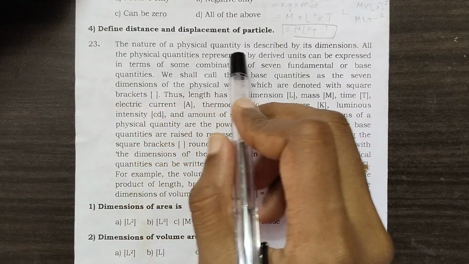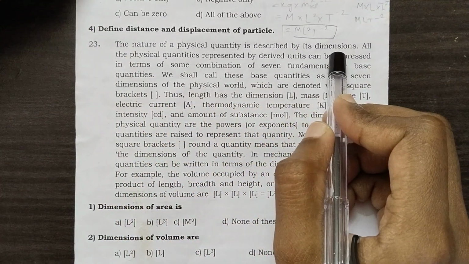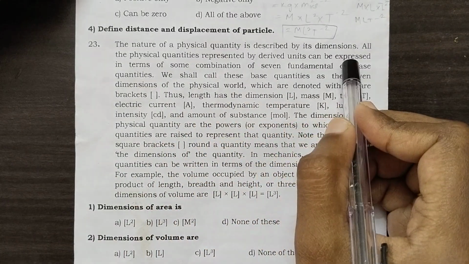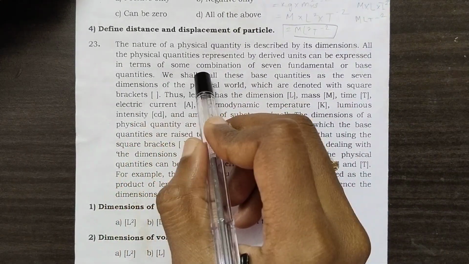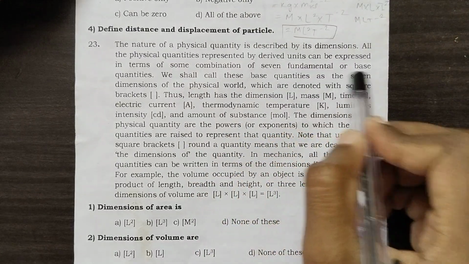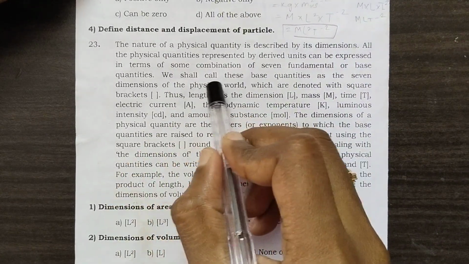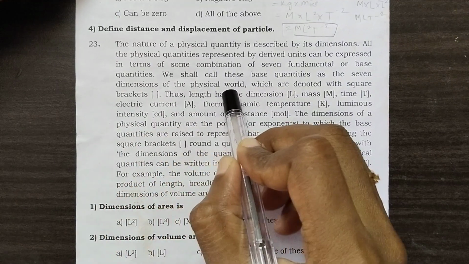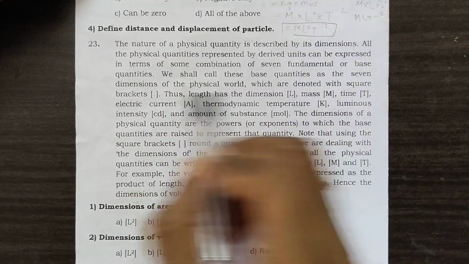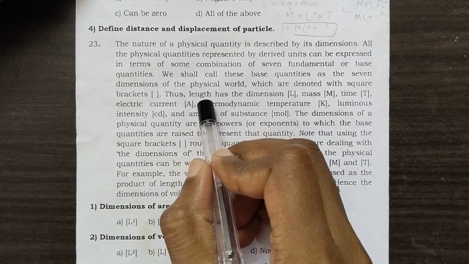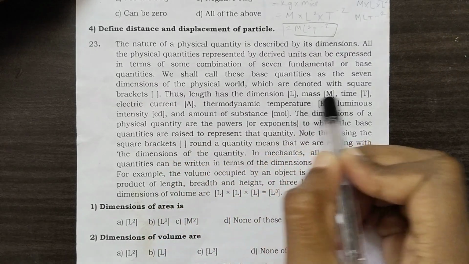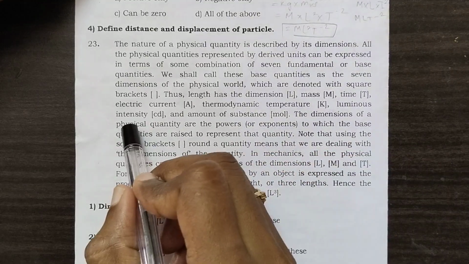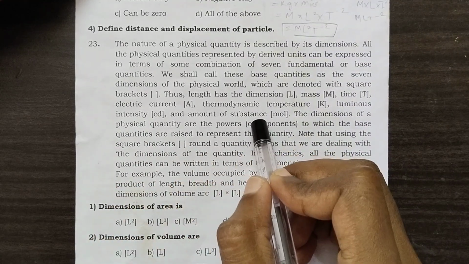The nature of a physical quantity is described by its dimensions. All the physical quantities represented by derived units can be expressed in terms of some combination of 7 fundamental or base quantities. We shall call these base quantities as the 7 dimensions of the physical world, which are denoted with square brackets. Thus, length has the dimension L, and the others are mass, time, electric current, thermodynamic temperature, luminous intensity and amount of substance.